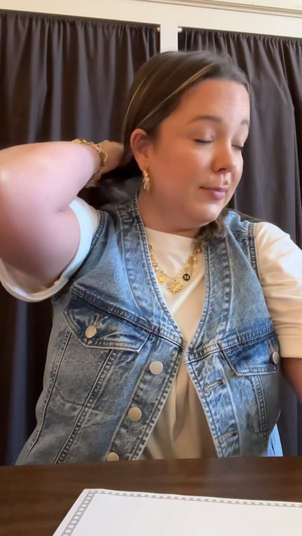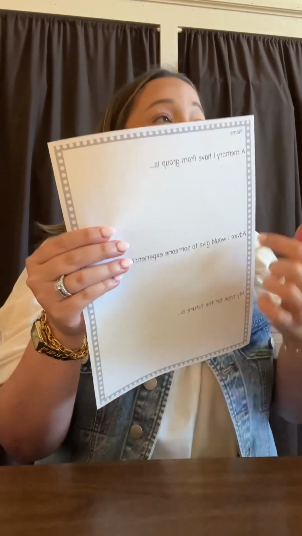always find me. And before you go, I want you guys to fill out this memory worksheet we have about grief. So in the first section, a memory I have from group is, and I want you to write it down. And what is some advice you would give to someone experiencing grief? And then your hope for the future, which means kind of like what Sarah said. Like I said, I'm going to focus on being happy in the future. She said she's going to focus on working on her anxiety, coping with anxiety that she feels after losing her grandmother.